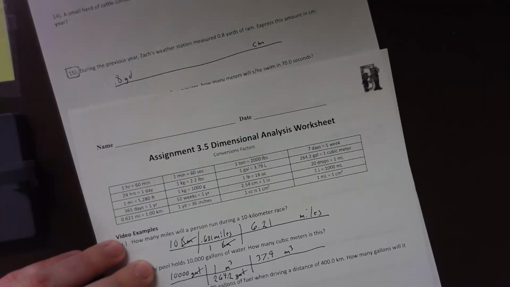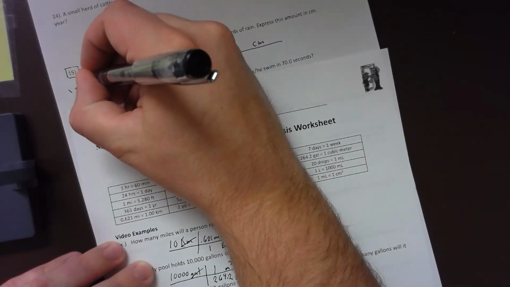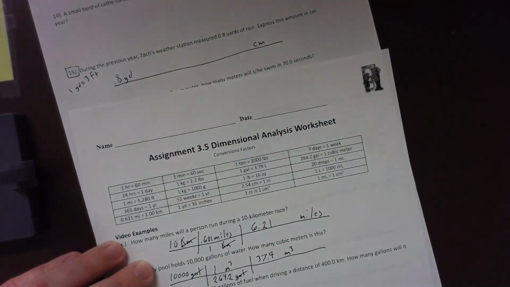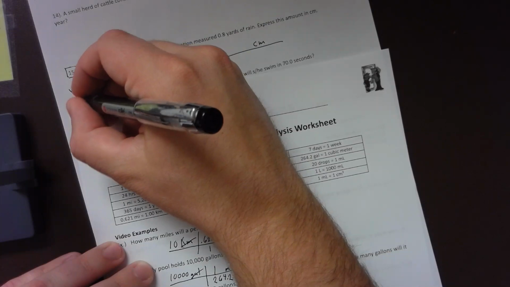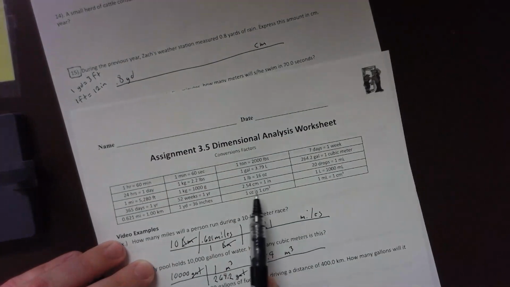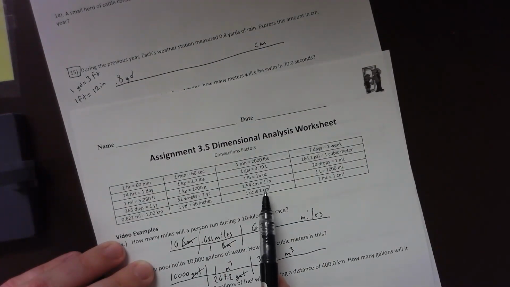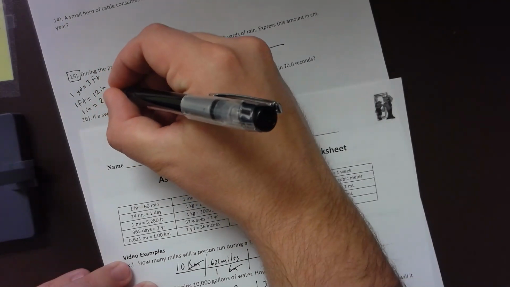Now we need to look up our conversions. According to this, we know that 1 yard equals about 3 feet. Now we know that 1 foot equals 12 inches. And we see that in an inch, there is about 2.54 centimeters. So 1 inch equals 2.54 centimeters.